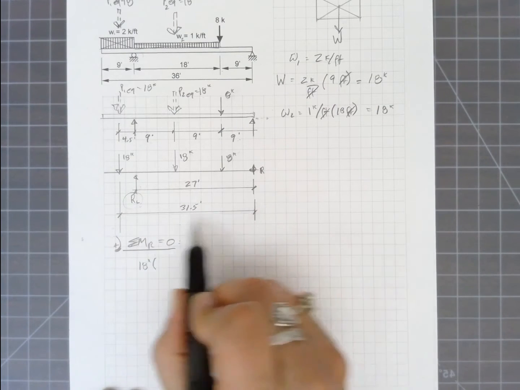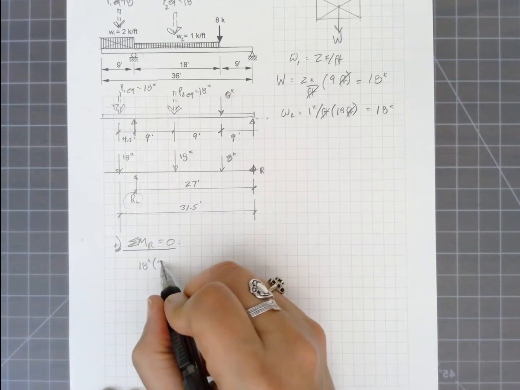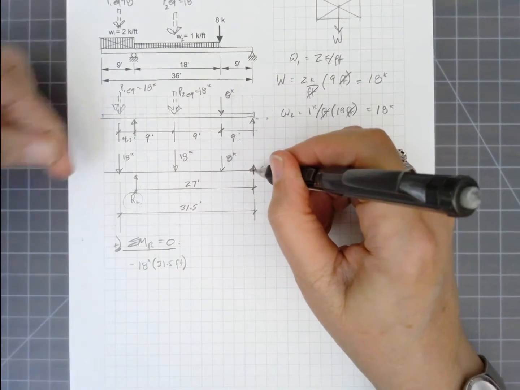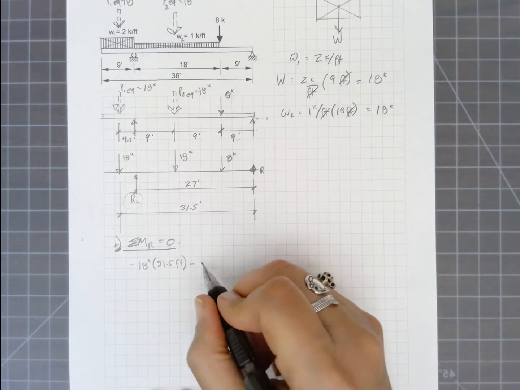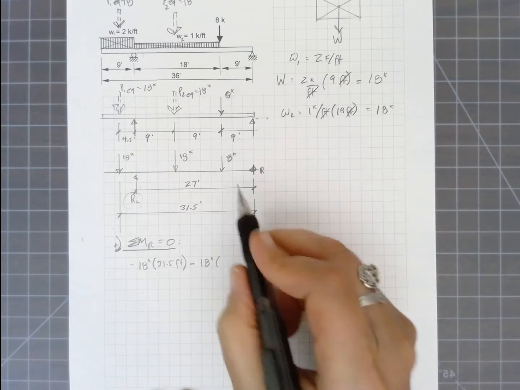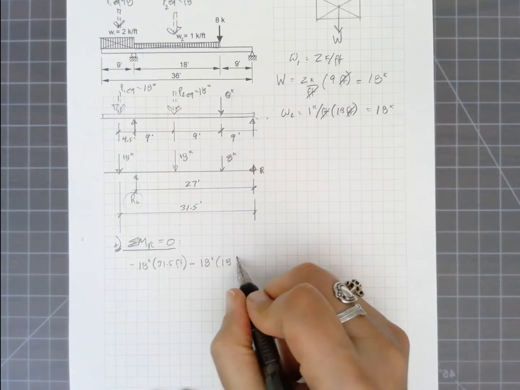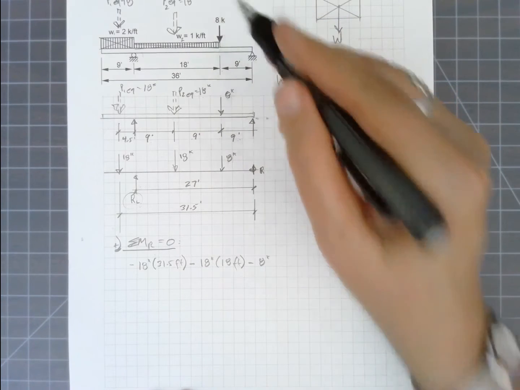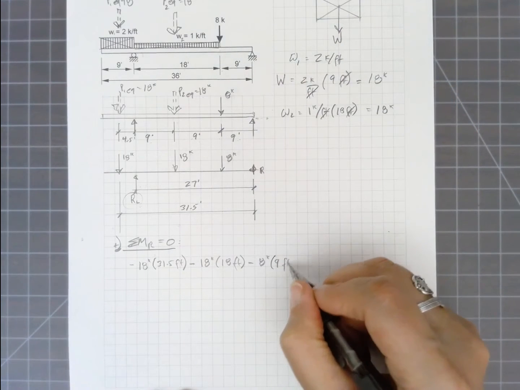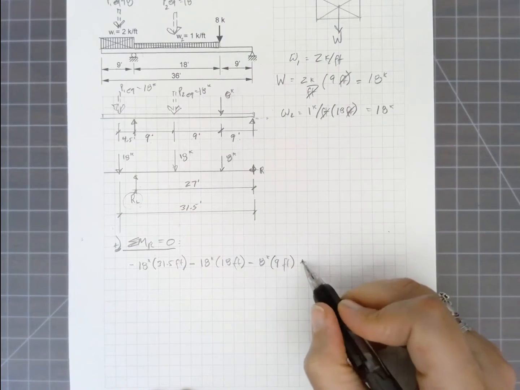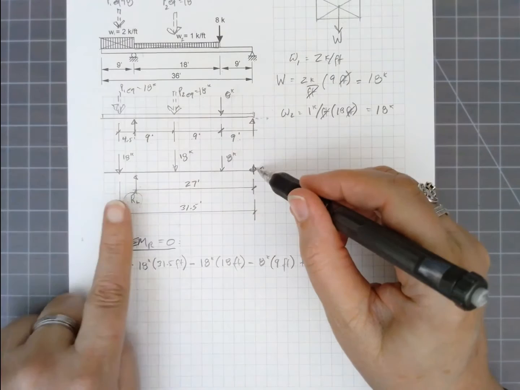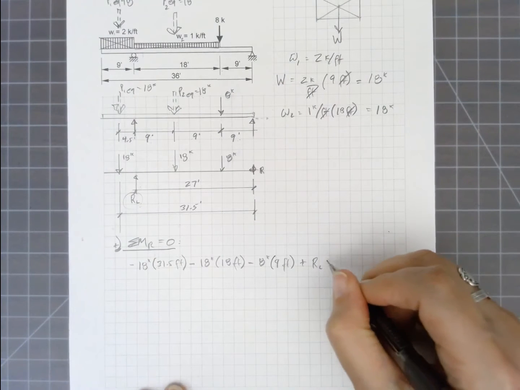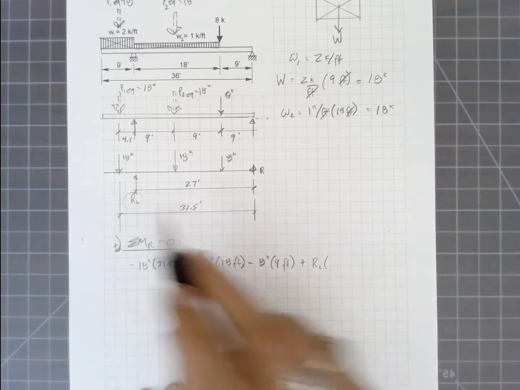18 kips, this is 31.5 feet from the point R. And it's negative because relative to this, it goes counterclockwise. Then another 18 kips, this time at 18 feet. Then my 8 kip, the only true concentrated force, at 9 feet. And then the only one that has a tendency to rotate clockwise is our left, because it would be a reaction up if all the loads are coming down. And its distance is 27 feet from the right-hand end.